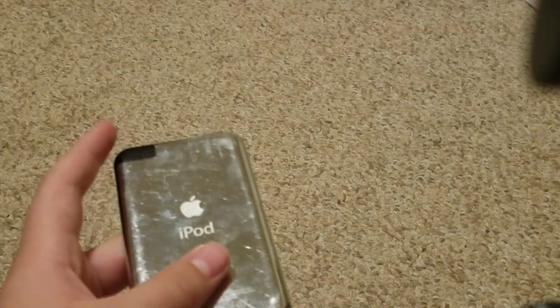Today, September 5th, 2007, the iPod Touch first generation was released to the public. It was the first iPod with the touchscreen design, and it was one of the first iPods to have Wi-Fi. So, today we're going to look at it 17 years later, and also compare it to the slightly newer iPod Touch third generation. So, let's just get straight into it.